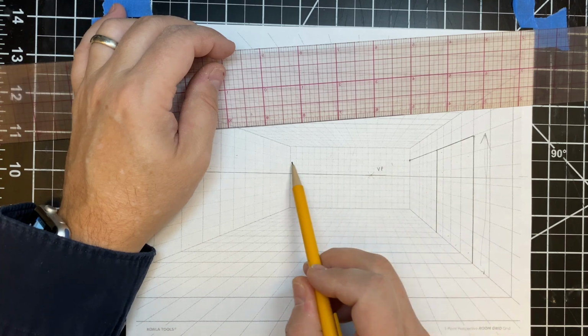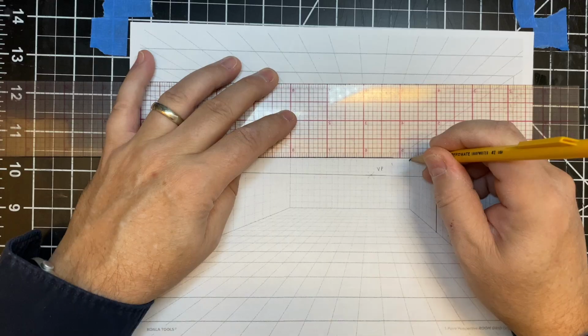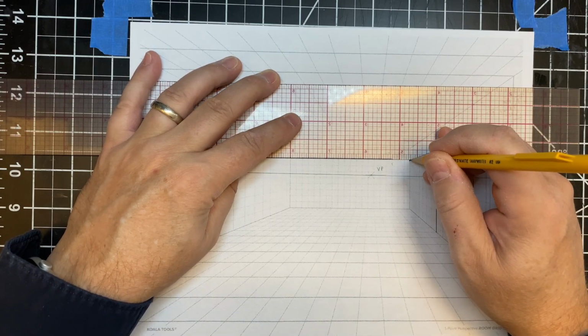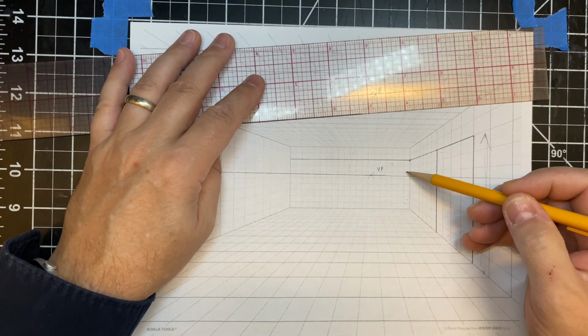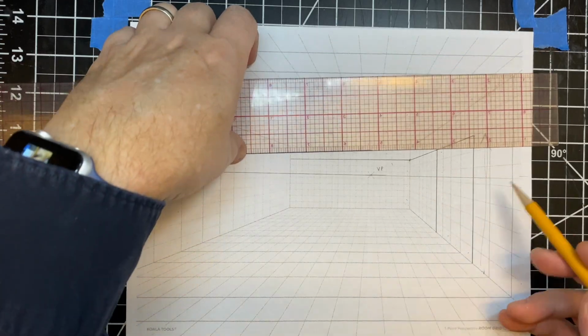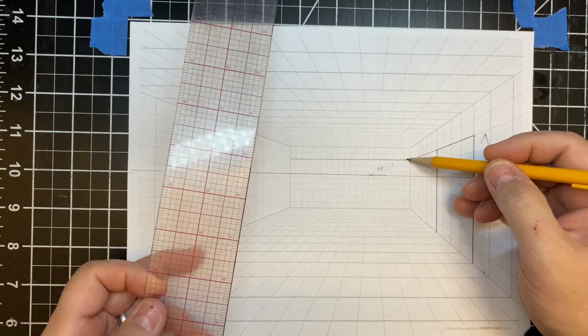Now I'm going to just travel across the back wall. So I'm going to draw this line here. And again, because we have the template, we notice that it falls 8 squares high. 1, 2, 3, 4, 5, 6, 7, 8, right? So even if we didn't have the template, that would be the equivalent of 8 squares high.